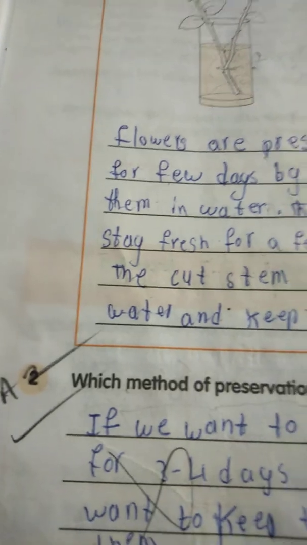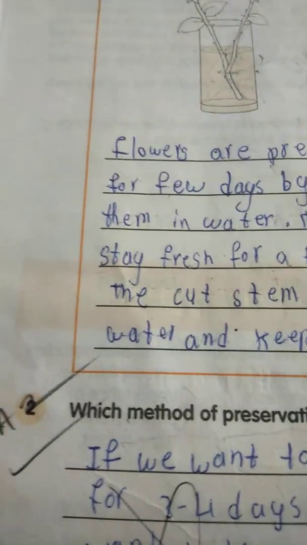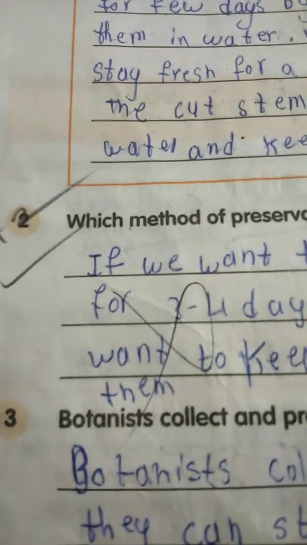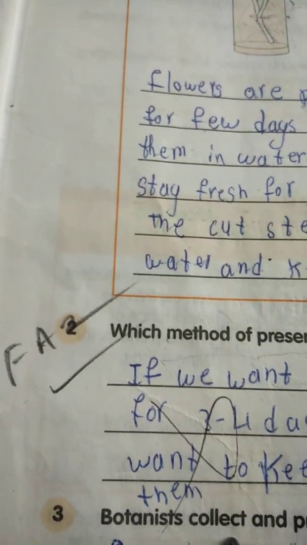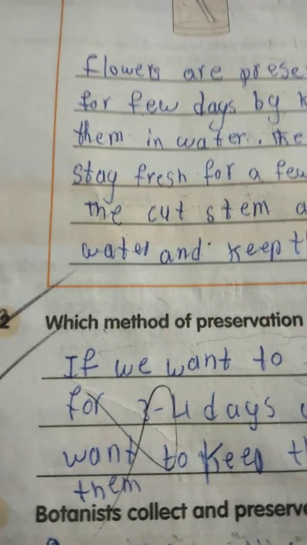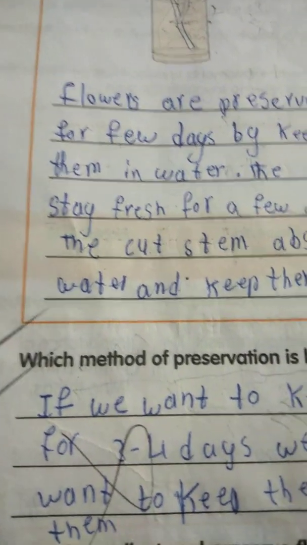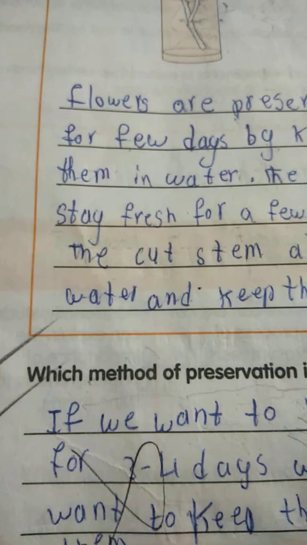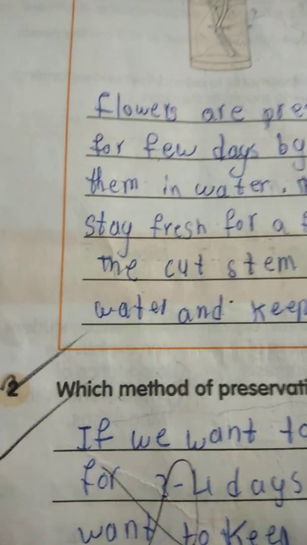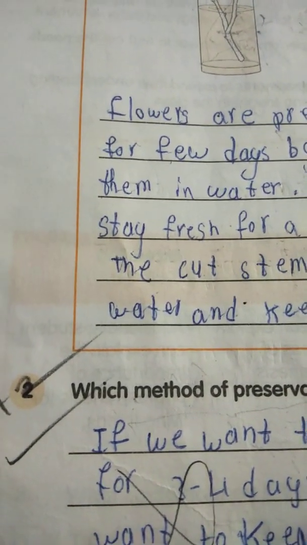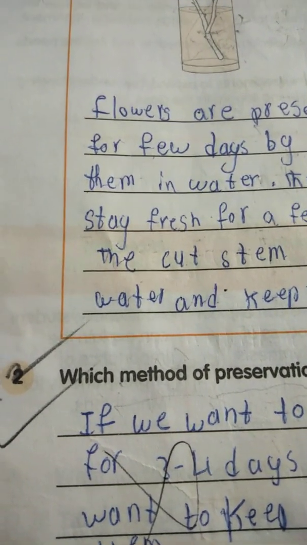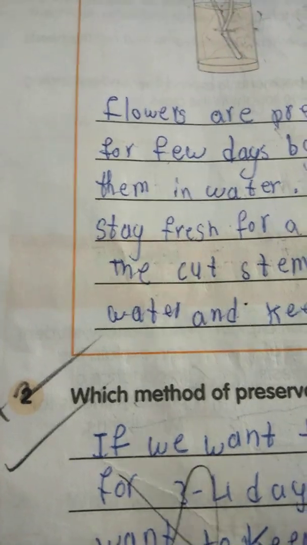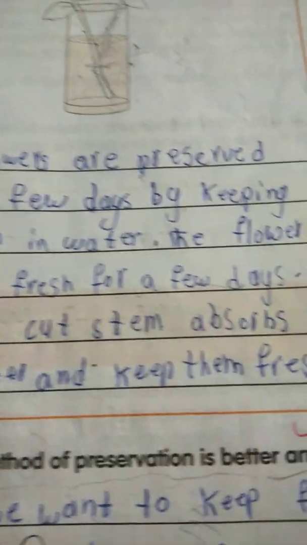Now next one, botanists collect and preserve flowers. How does this help us? Question number 3. So botanists collect and preserve flowers. These people preserve flowers. How does this help us? The collection of dried flowers helps the botanist to study the features of flowers later. And we also get to see these flowers from faraway places. Right, children? So do the work.